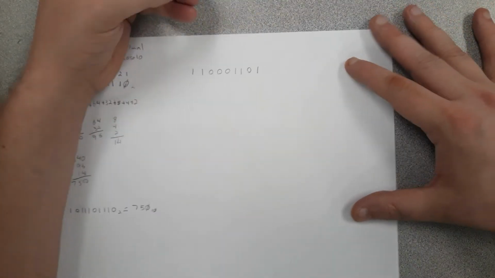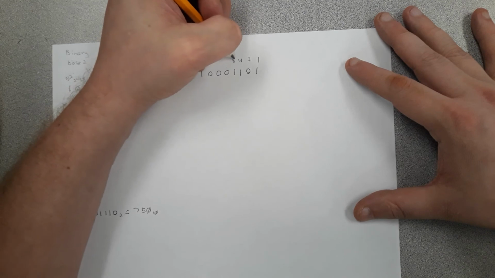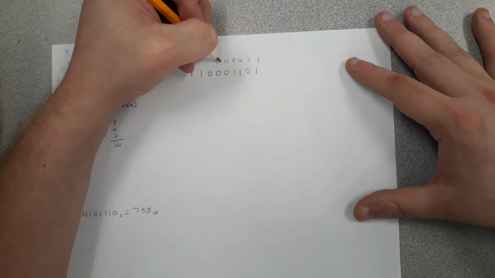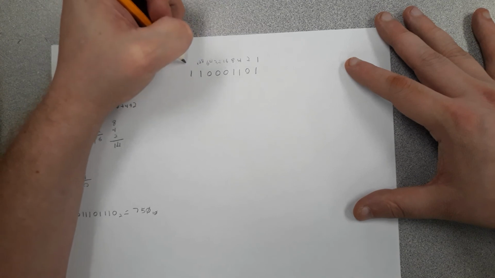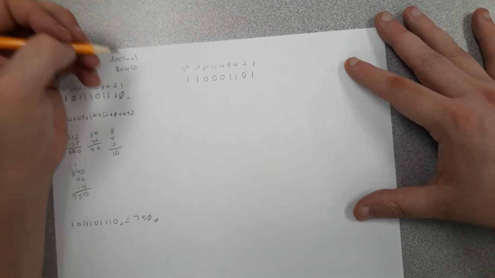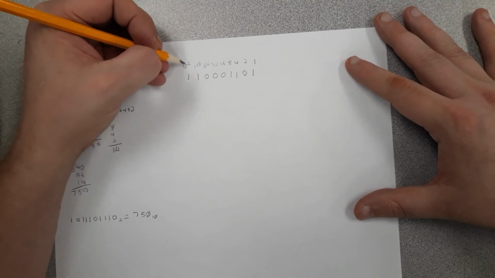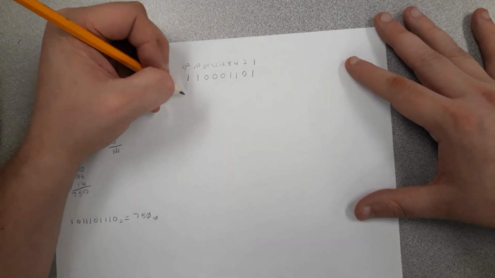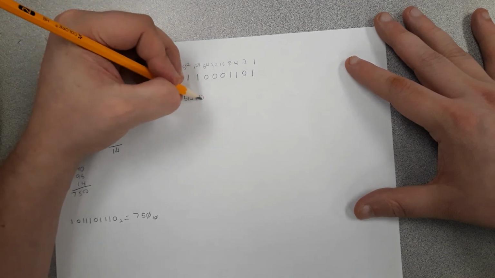And again, I'm going to go ahead and identify the column starting from the right. 1, 2, 4, 8, 16, 32, 64, 128, 256, 512. And so if I got a number in that column, go ahead and multiply the decimal value by that. It's 512. Add in 128.